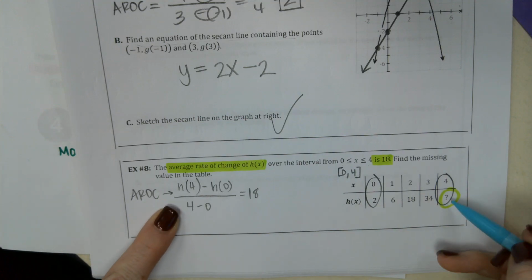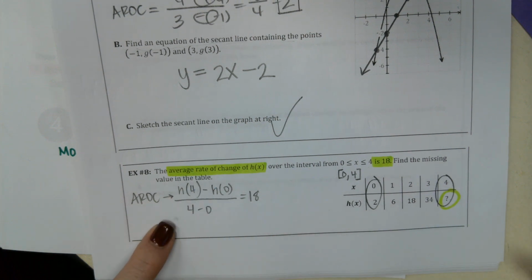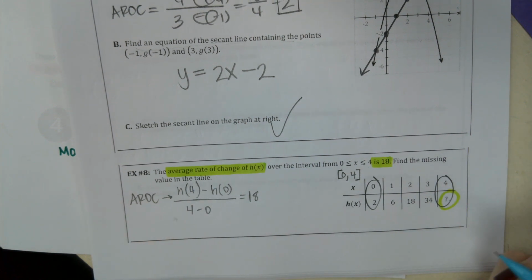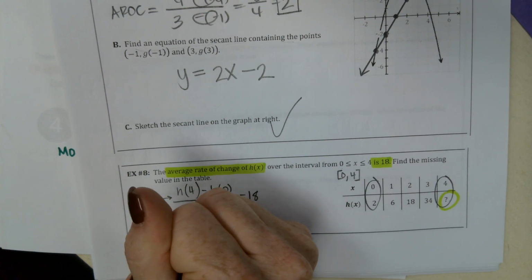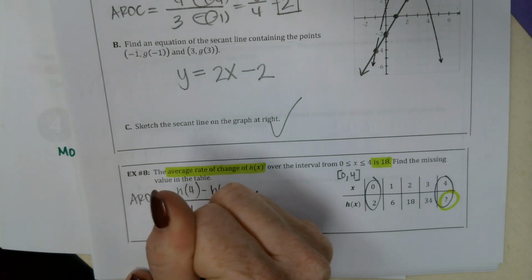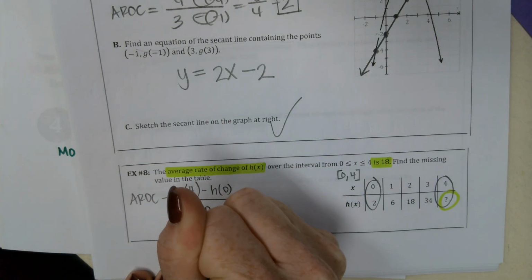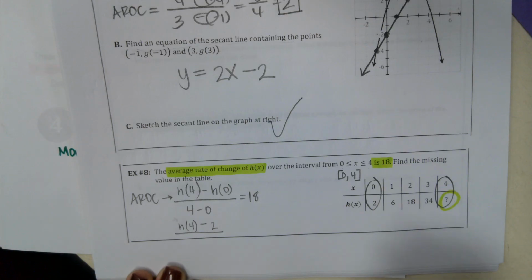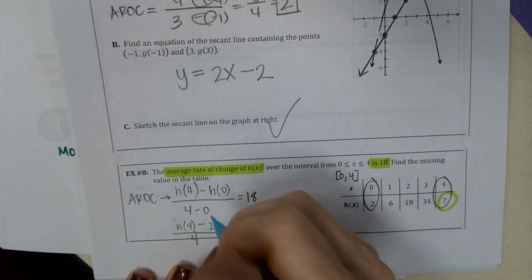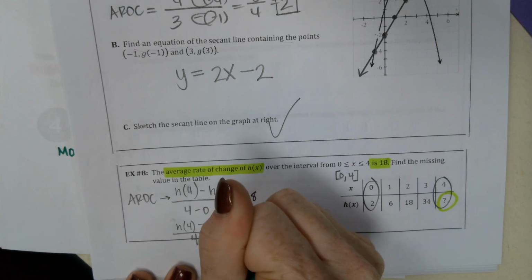Now that is the one that I don't know. So this h of 4 cannot change. But what is h of 0? 2. So I'm going to leave h of 4 alone, and then I'm going to change the h of 0 to 2. And then in the denominator right here, if I go ahead and simplify that, that's just 4.